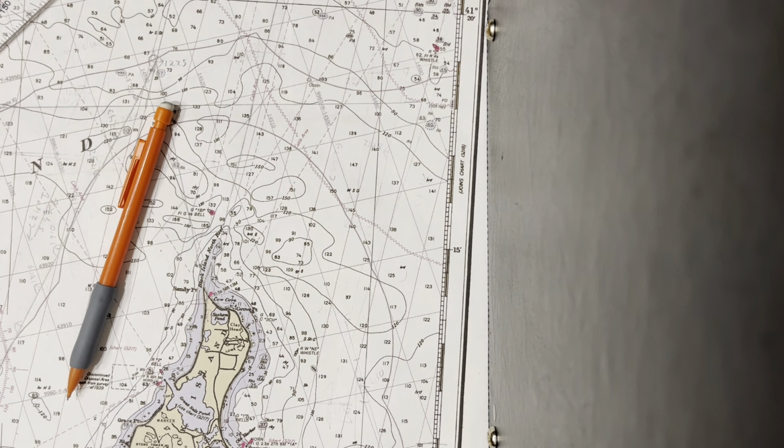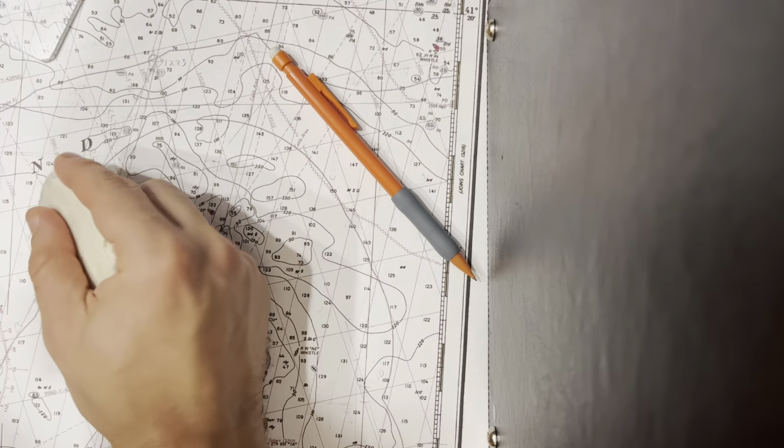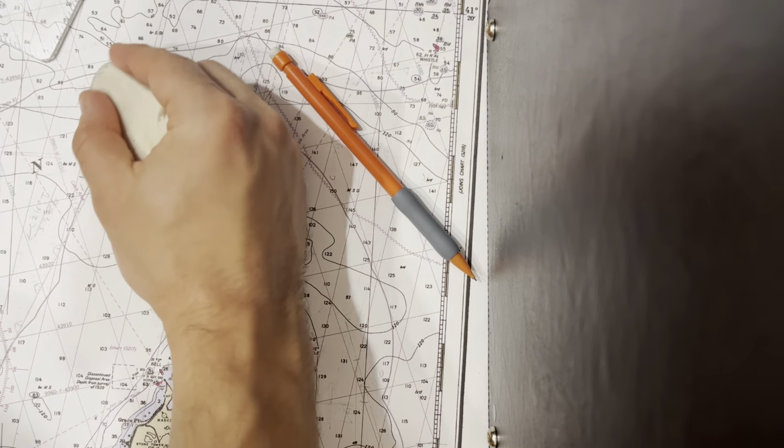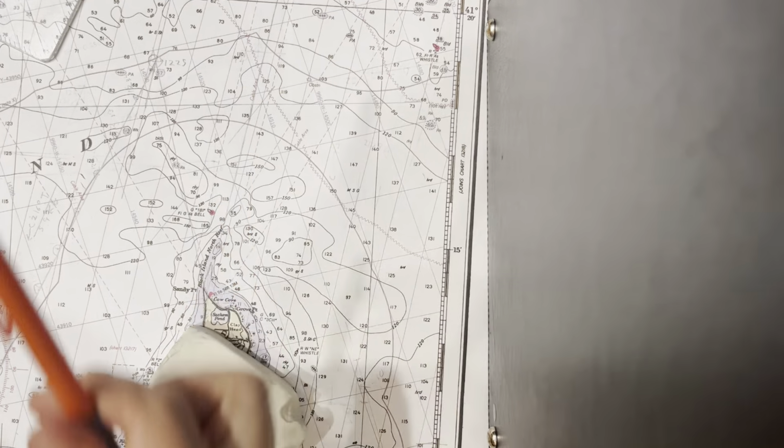Where's my eraser? I've been adding intervals of 9 minutes when these should be intervals of 6 minutes. So gotta erase all of those. The distances are still perfectly accurate.